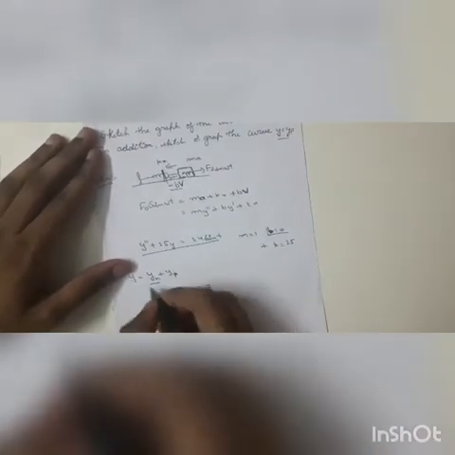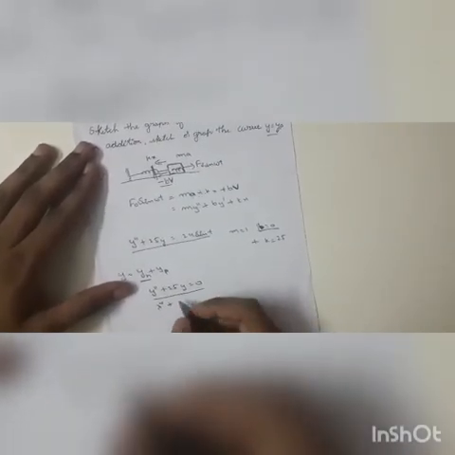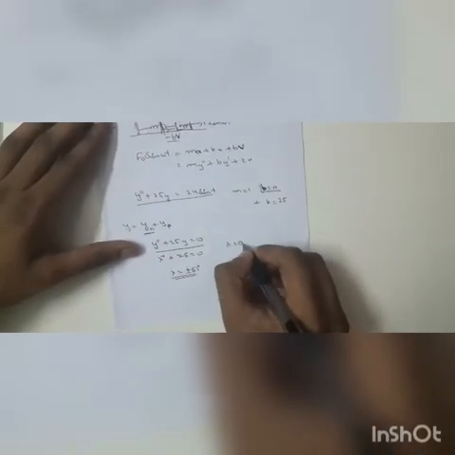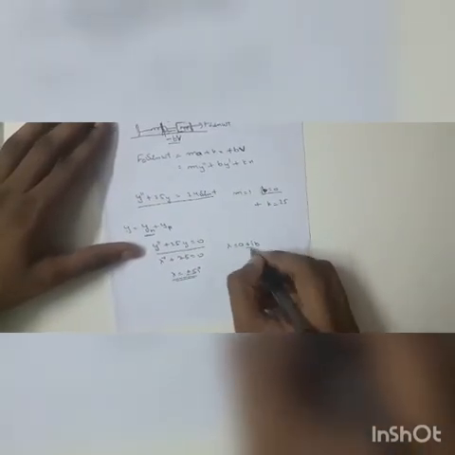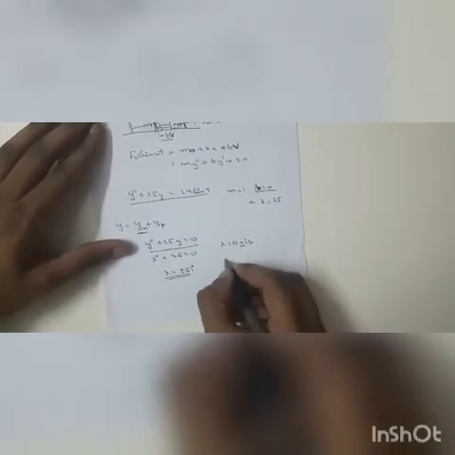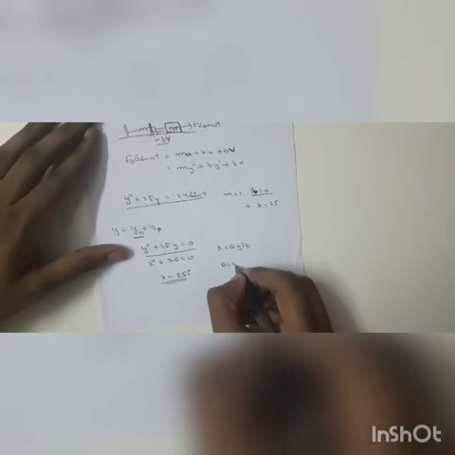I write the characteristic equation, lambda square plus 25 is equal to 0. That gives lambda equal to plus or minus 5i. The general form of lambda is a plus or minus ib, so we conclude that b is equal to 5.